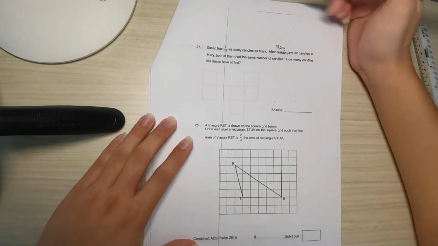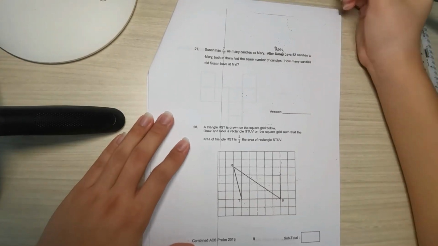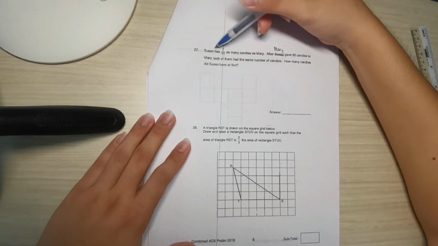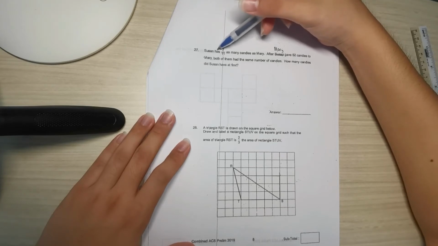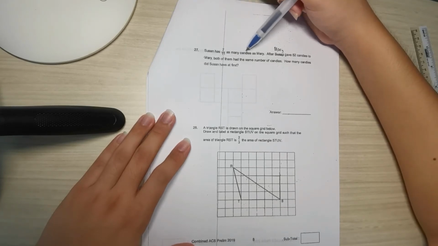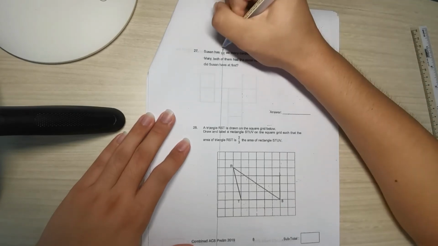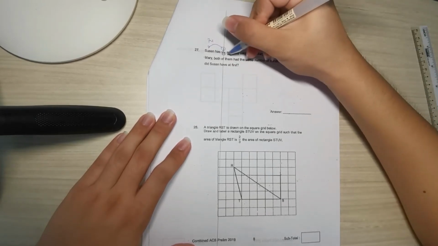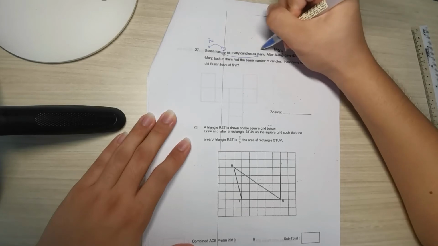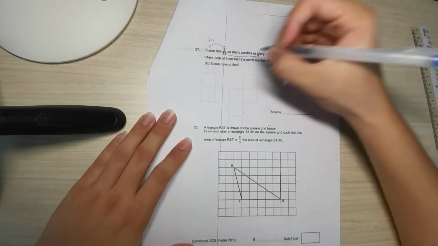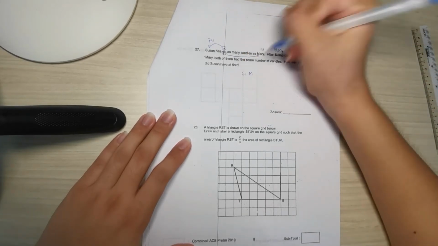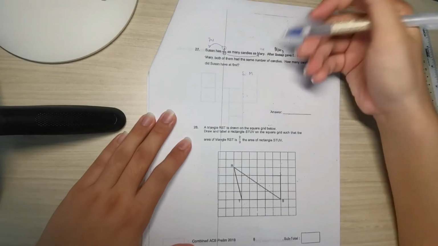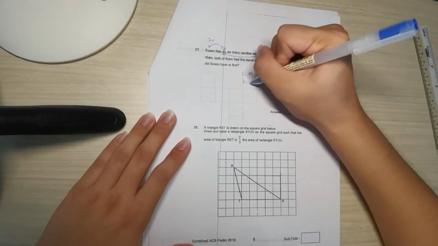Okay, so let me try to figure out what was wrong with this question. So look at the first line. Susan has 7/11 as many candies as Mary. So Susan have 7 units, whereas Mary have 11 units. So you can write this in ratio. So S is to M, Susan and Mary. So 7 is to 11.